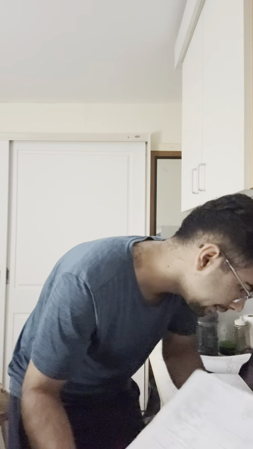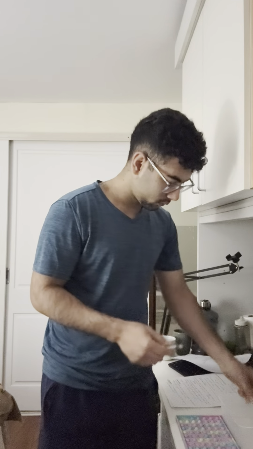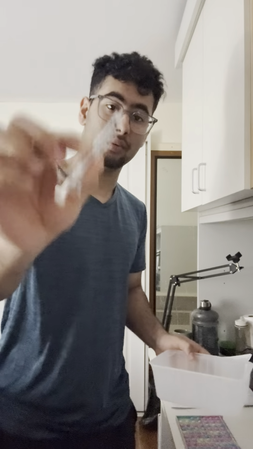I did have it here till yesterday, but just right here. All right. So for me right now, I don't have the insulin syringe, so I'm going to use this random syringe for now, just to give you an example of how to do it, right?